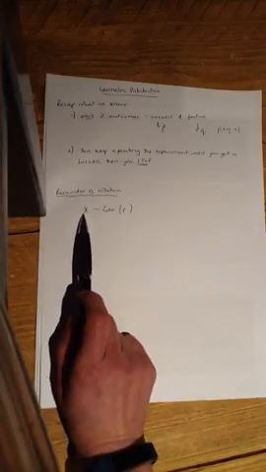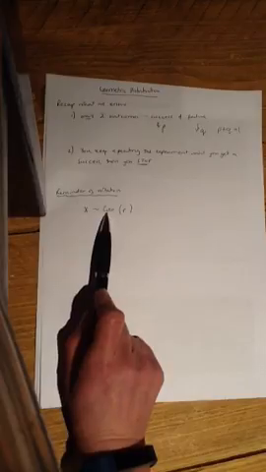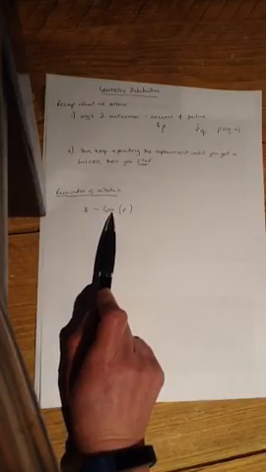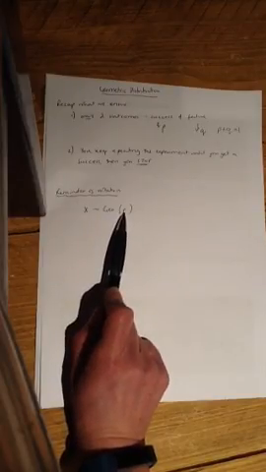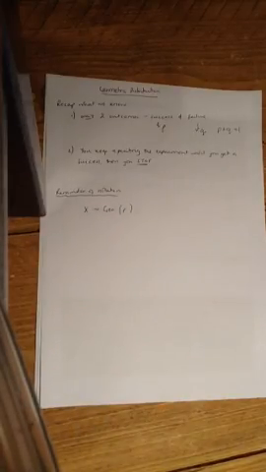Just a quick reminder of the notation of the geometric distribution. So I've got a random variable x, and that's got a geometric distribution. How I show that is geometric, GEO, and then in brackets, the probability of success. So that is the notation I would use for the geometric distribution.